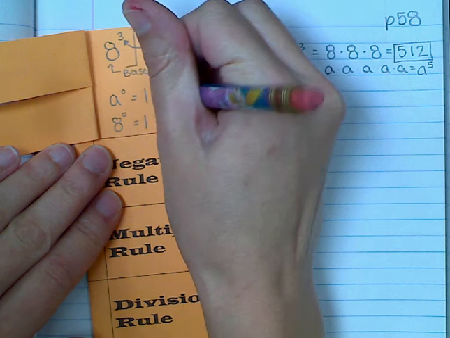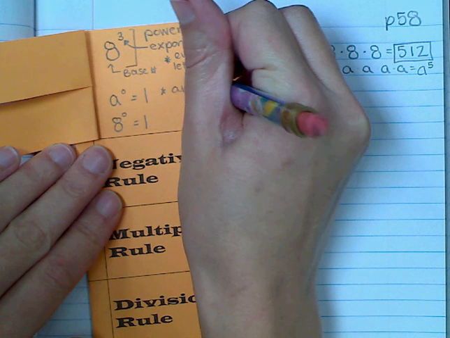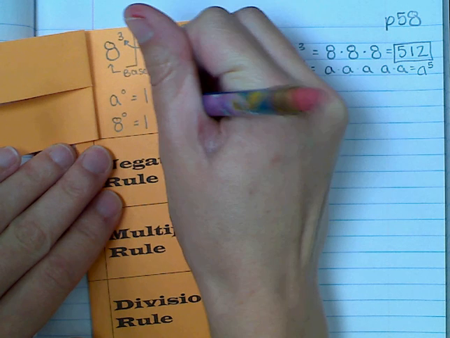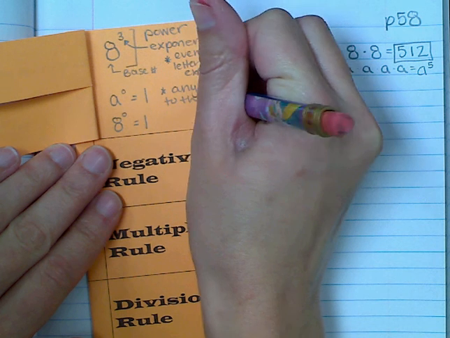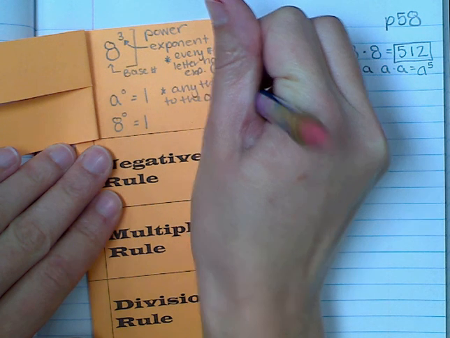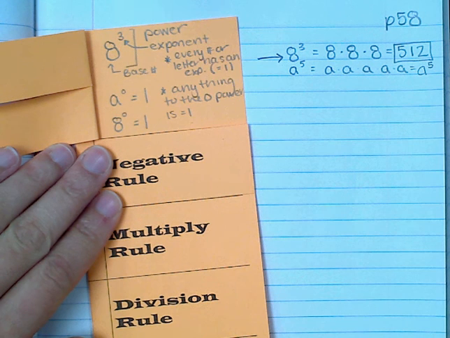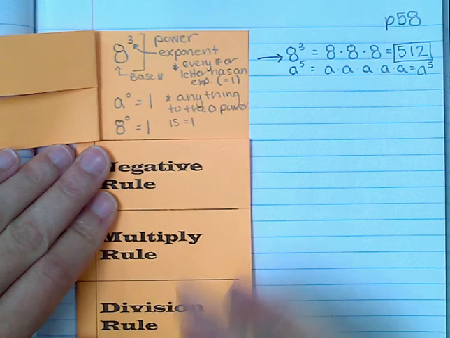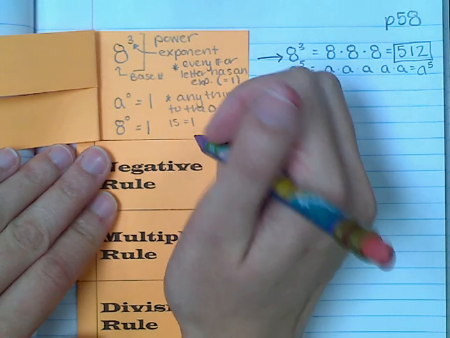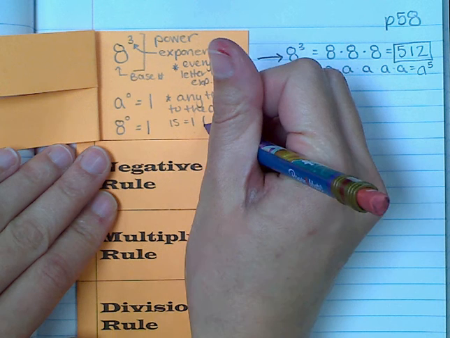So anything to the 0 power is equal to 1, which may seem kind of silly, but I'm going to explain why that is in a second and show you why that happens, because it's actually pretty cool and makes total sense.